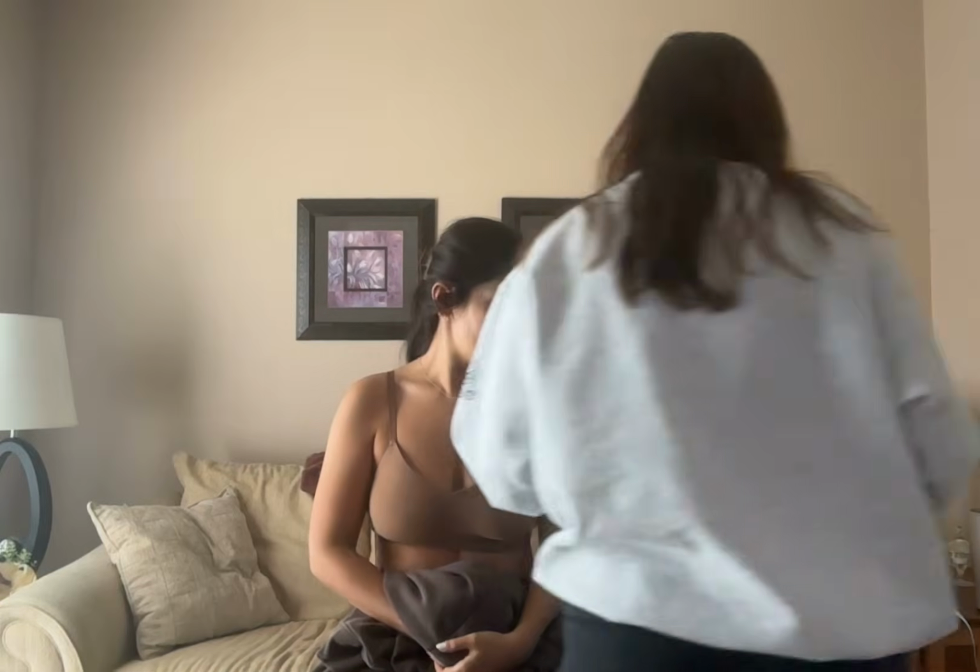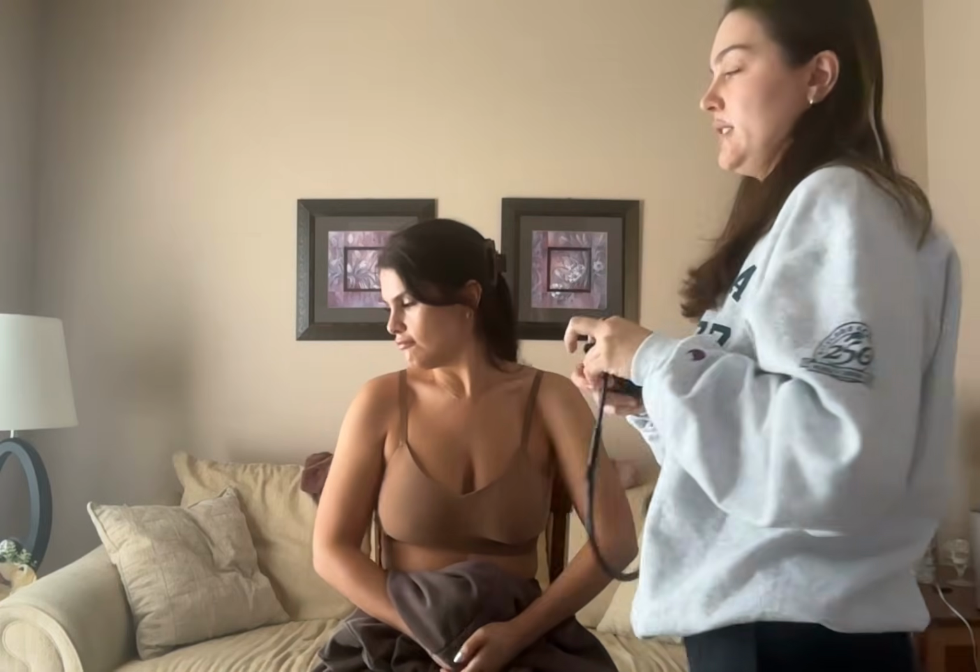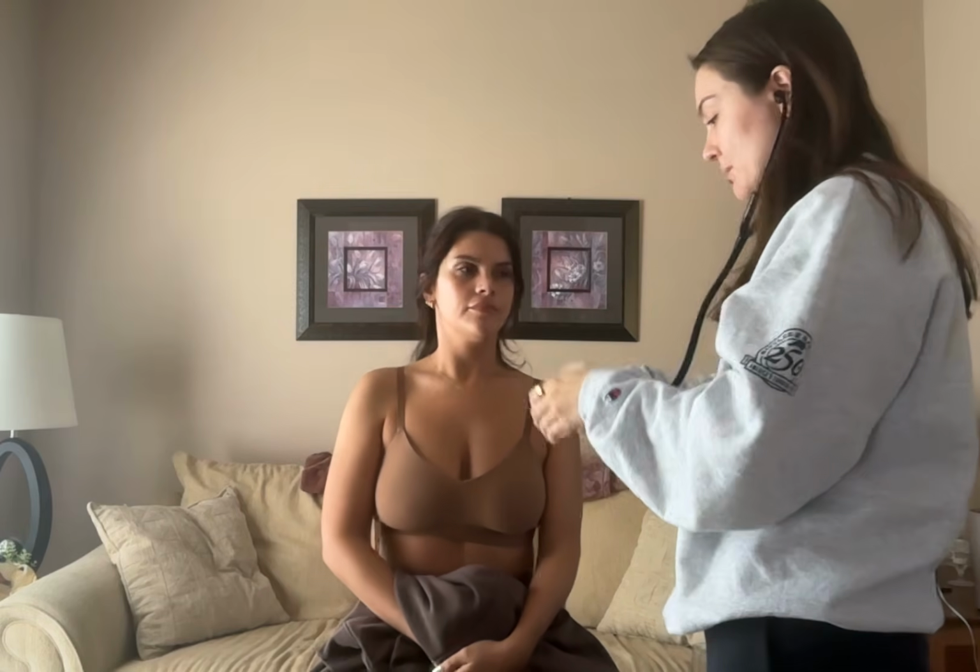All right, and then I'll just have you lean forward. I'm checking for any pulsations or heaves in the chest. Okay. Now I'm going to listen to your heart in the 5 different spots using both the diaphragm and bell with my stethoscope.